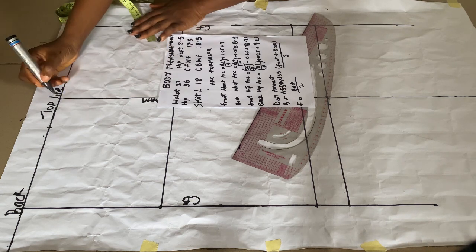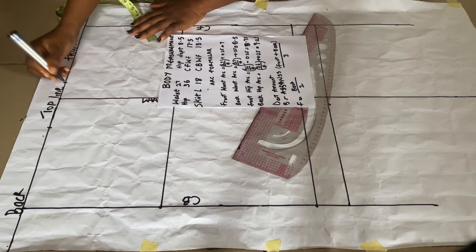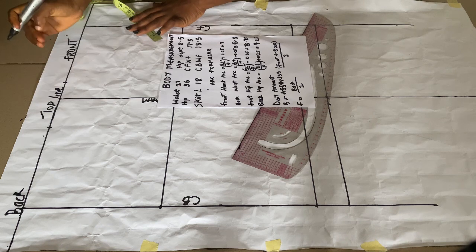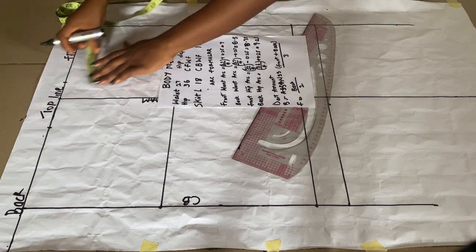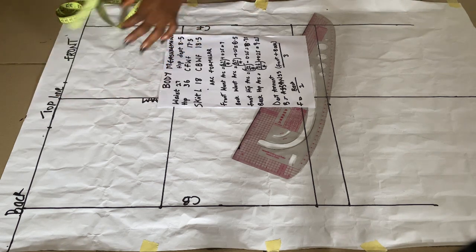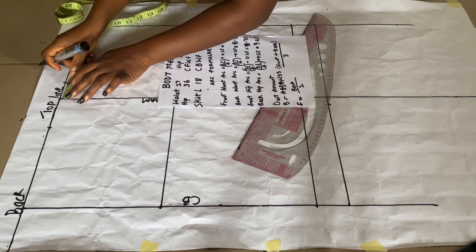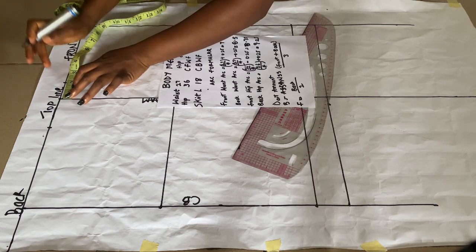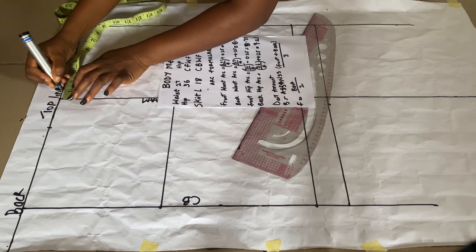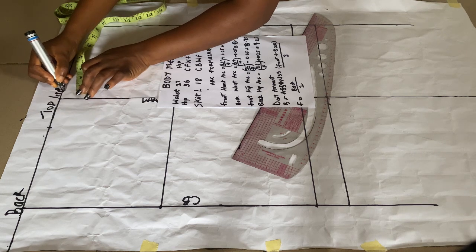The distance from this line to this actual side seam is 1.7. So that 1.7, I'm going to divide it by 2, and it will give me 0.8. I'll mark the 0.8, which is at this point here.